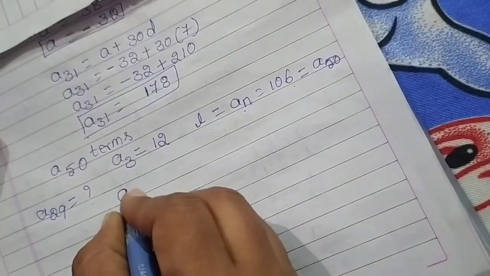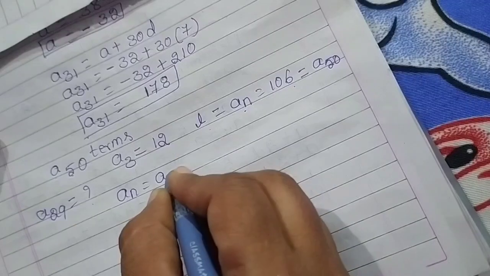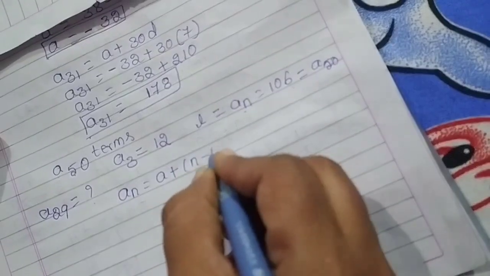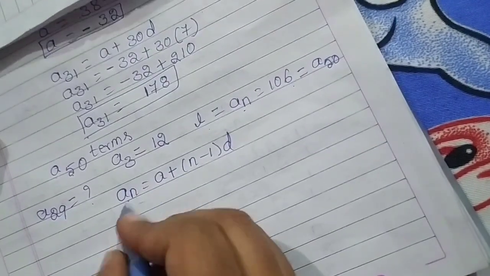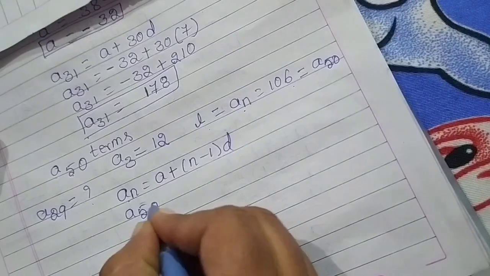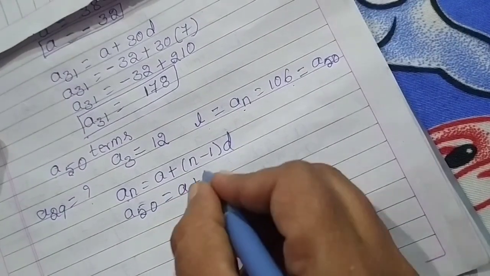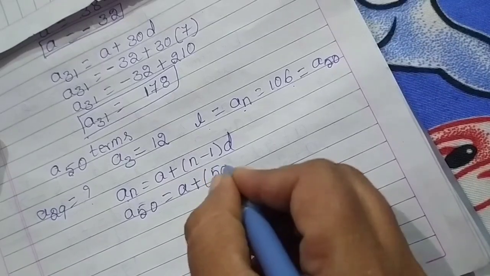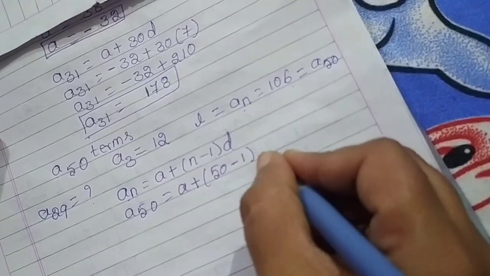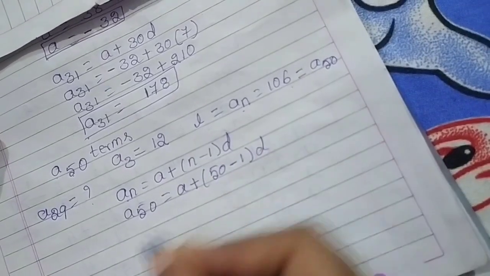So A_N is equal to A plus N minus 1 into D. Last term A50 is equal to A, we don't know, plus 50 minus 1 into D. D also we don't know.